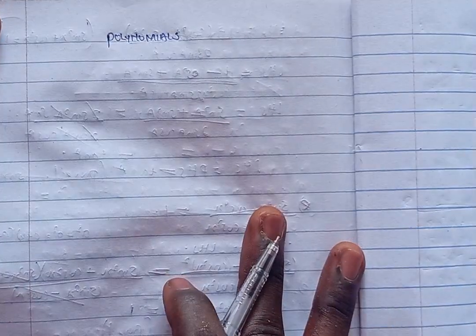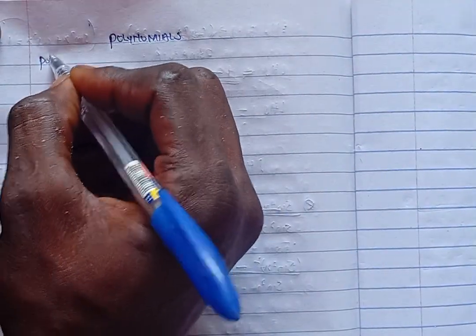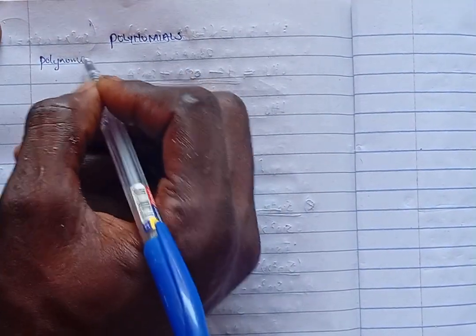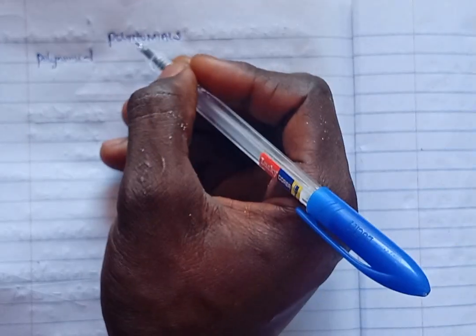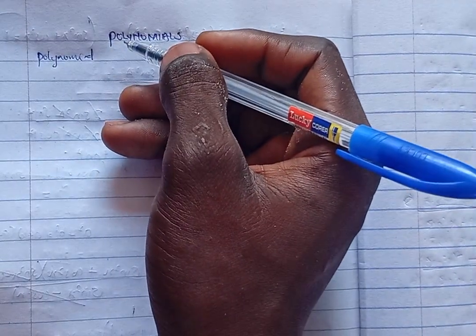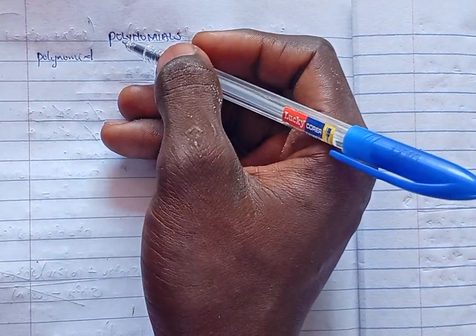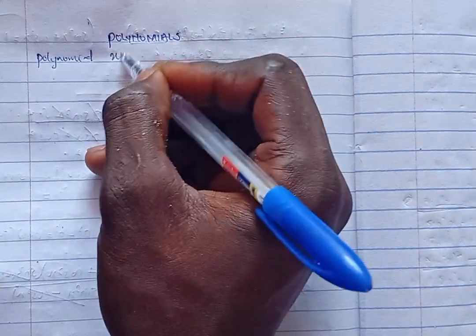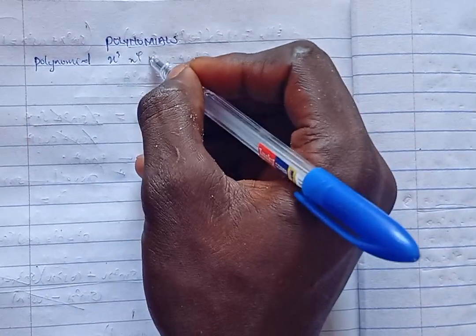Now we are moving to the polynomial. Okay, now we have something of the polynomial. Polynomials are of the degree what? Let's say we have degree 3, degree 2, degree 4, x raised to power 3, x raised to power 4, x raised to power 5 and something like that. That's what we call polynomial.